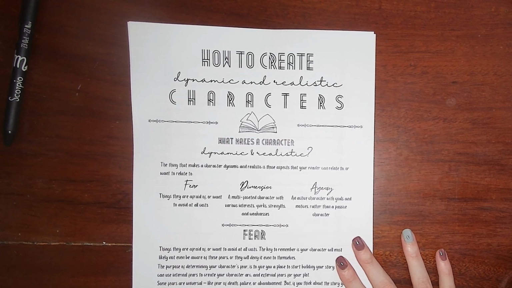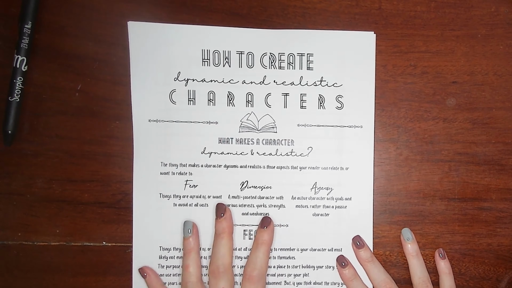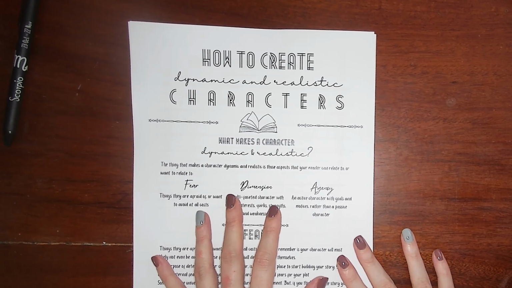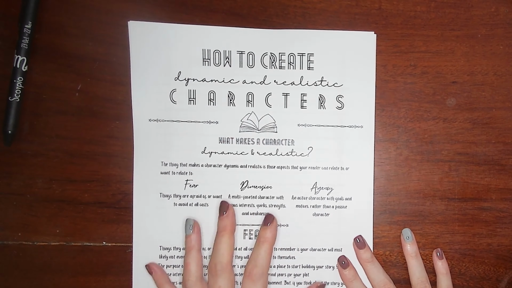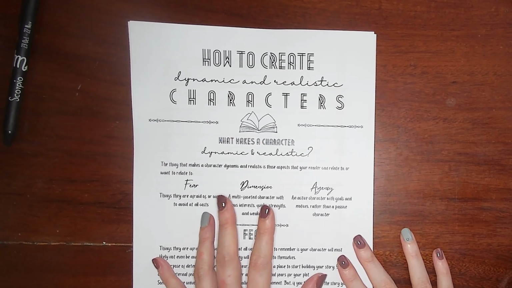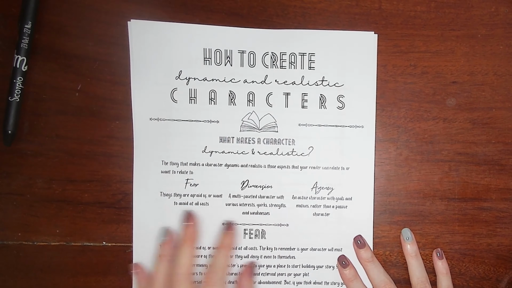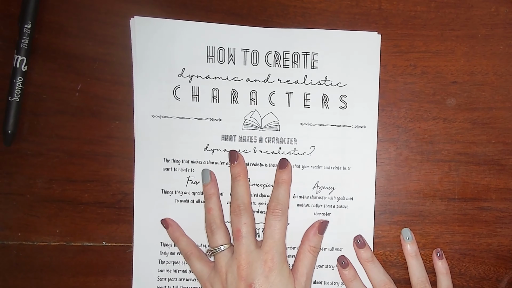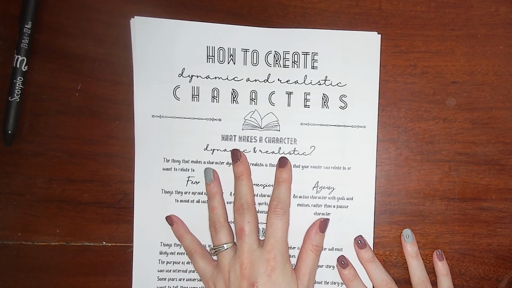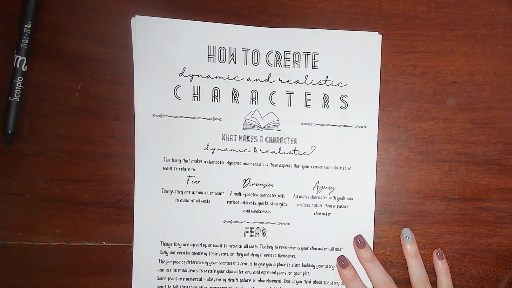Let's talk about how to create dynamic and realistic characters. Now, for my Writing Journey 2.0 project, and in last week's episode, we went through all the different types of conflict that we want to use in our story. And two of the types of conflict, man versus self and man versus man, are related to the characters in your story.